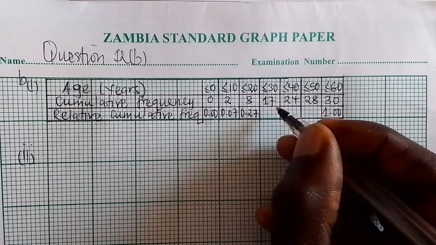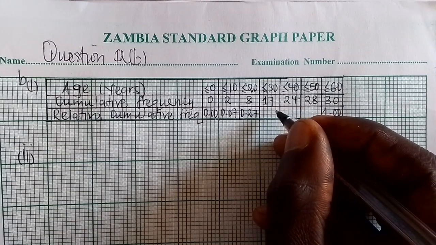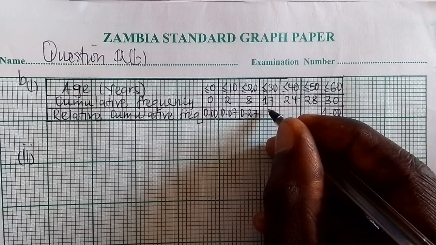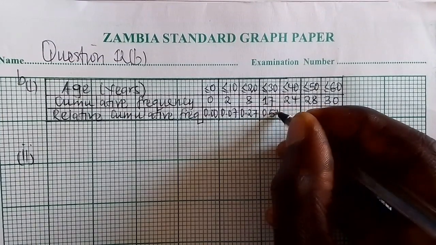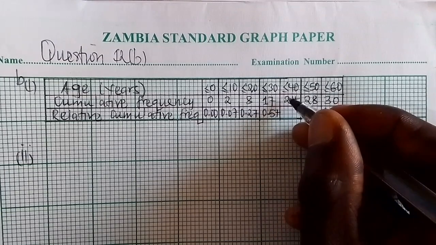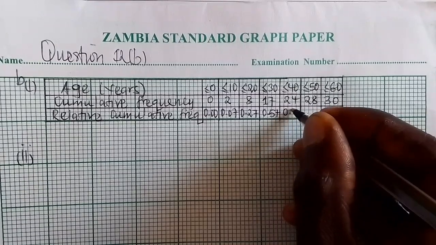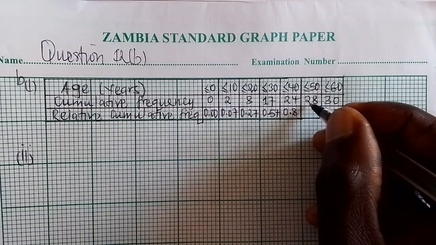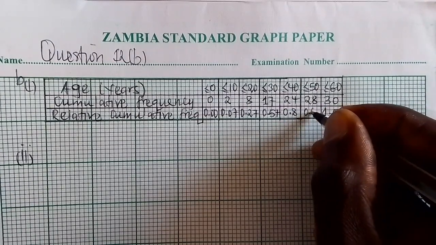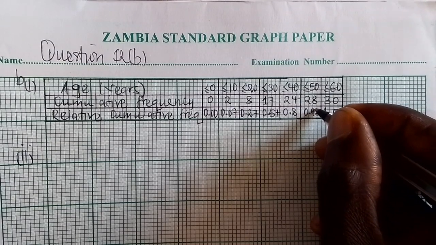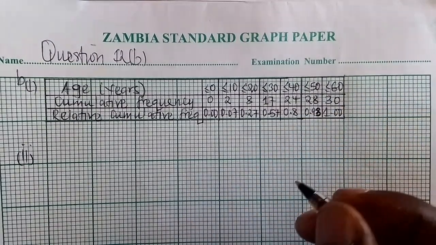So for this one, it will be 17 divided by 30, and the answer should be correct to 2 decimal places. So this would be 0.57. Then for this one, it is 24 divided by 30, and that will give us 0.8. Then 28 divided by 30, this would give us 0.93.